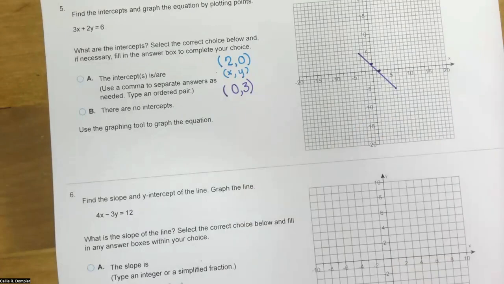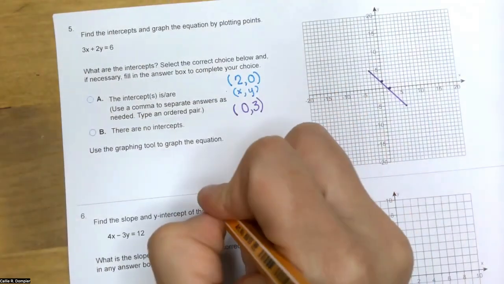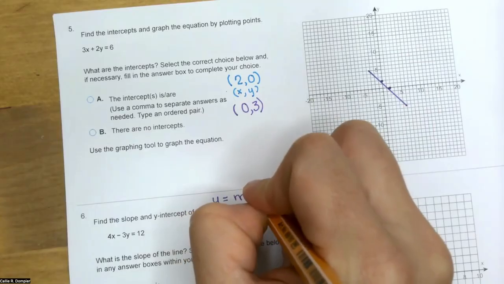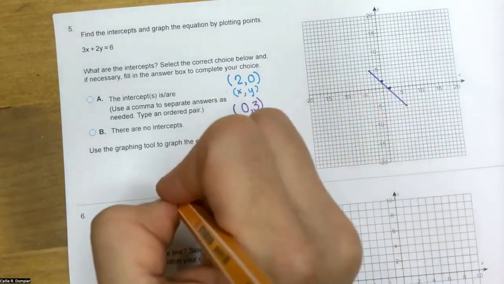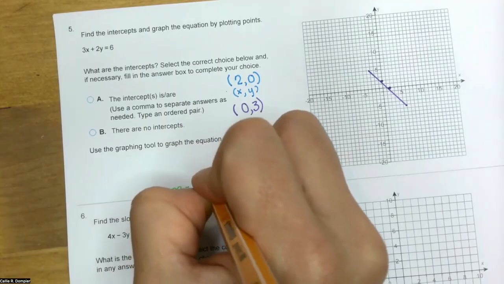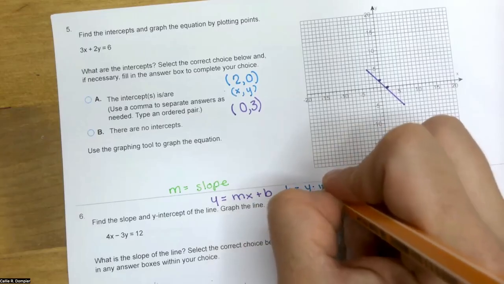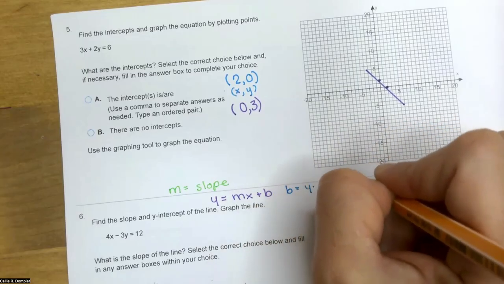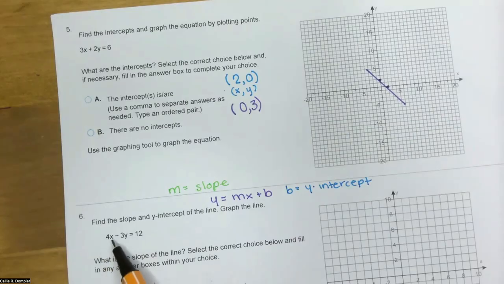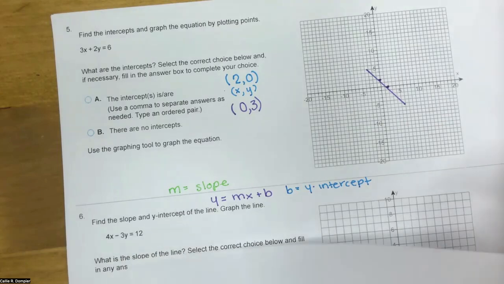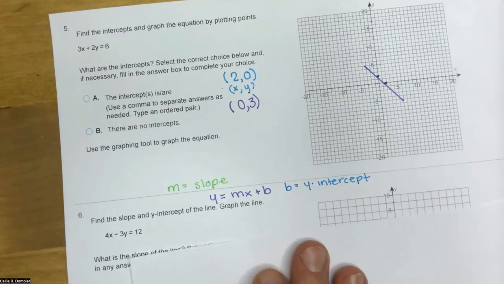Here they're asking you to find the slope and y-intercept of the line. You can just move it into slope-intercept form if you want. And remember that slope-intercept form is y equals mx plus b, where m is the slope and b is the y-intercept. Good. So currently we have 4x minus 3y equals 12, which is x and y equals a number without a variable. So that would be standard form. So we're just going to move it over into slope-intercept form.